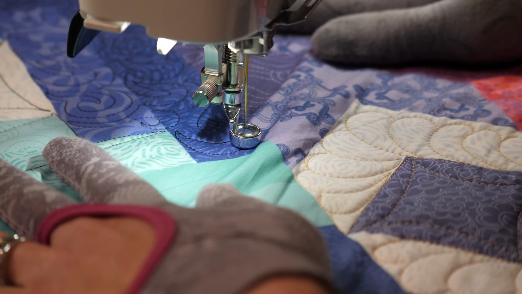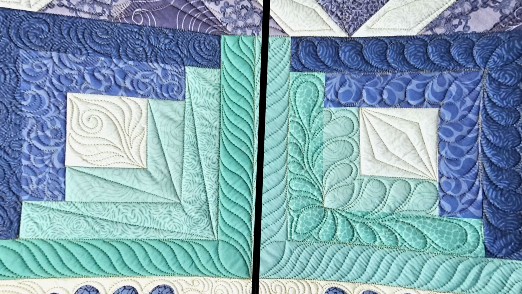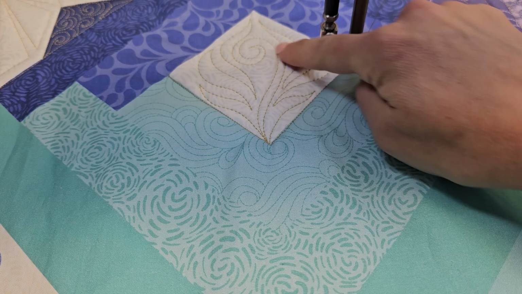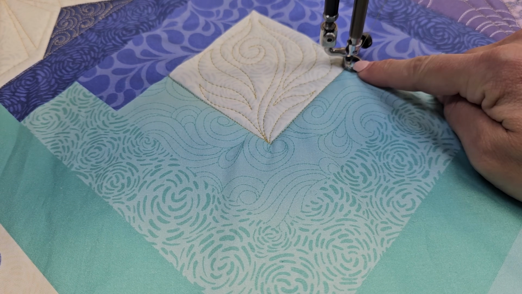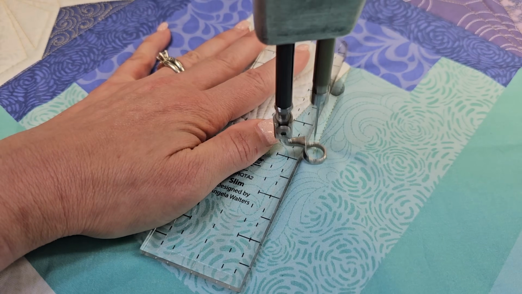This is a great way to add lovely texture with a little bit of contrast to your log cabin blocks. Now, let's see what it looks like to quilt this design on a long arm. I've already filled in the center square, and now it's time to start quilting the diagonal lines. Quilting this design on a long arm is not much different.